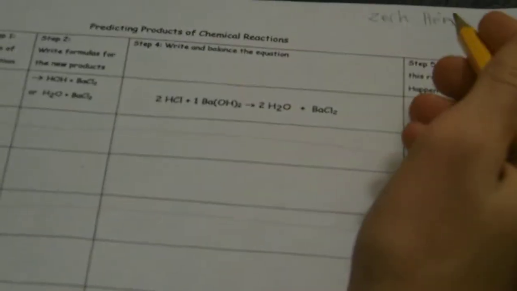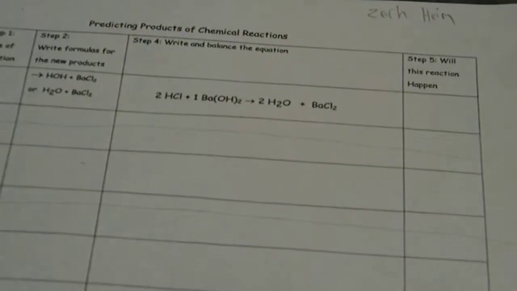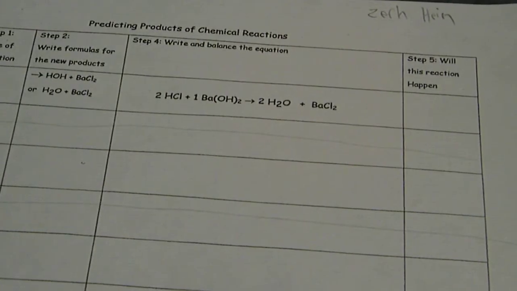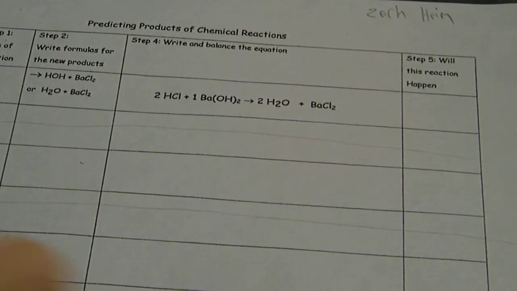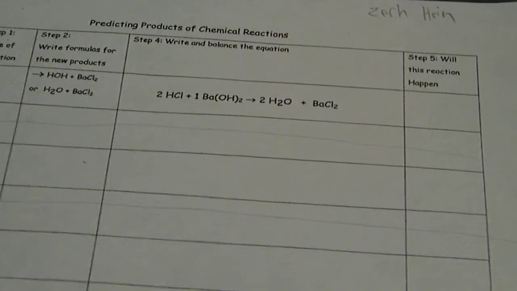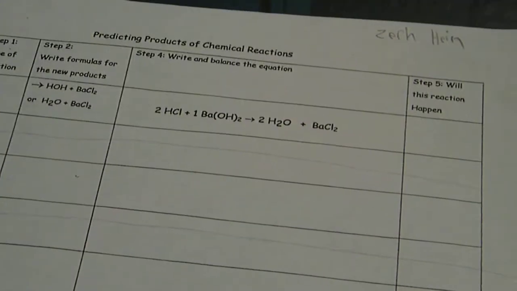Hello everybody. Today I'm going to be showing you how to do the predicting products of chemistry reactions homework that we got in Miss Clay's class. Our assignment was to do only the odd numbered problems, so there's only 7 we'll have to do, 3 through 15.